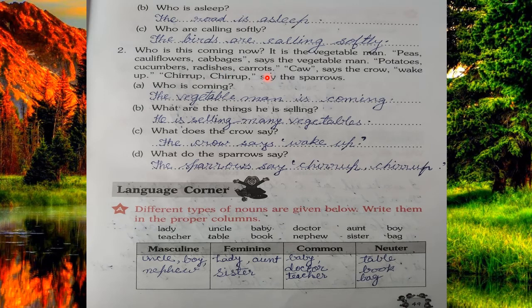Okay, when the vegetable man comes, he calls that I have this vegetable, I have that vegetable. Yes or no? You listen to this or not? Just like that, this vegetable man also sells his vegetables, that I have this, I have that. After then, caw says the crow, wake up, chirp chirp says the sparrows.